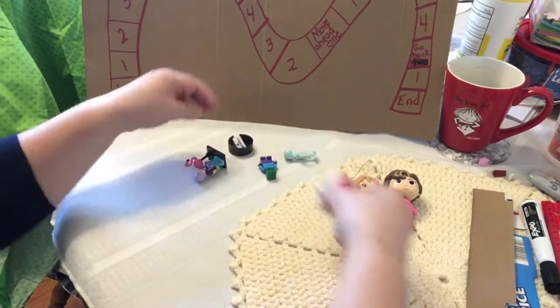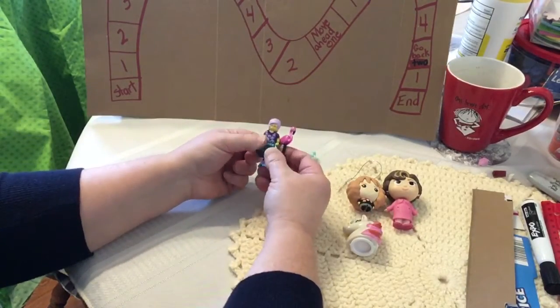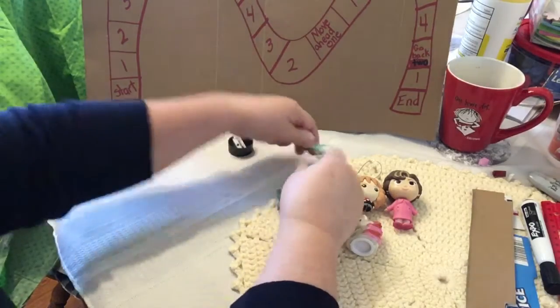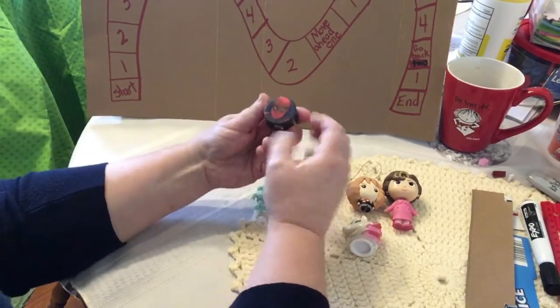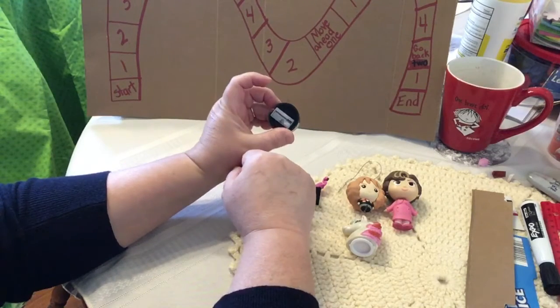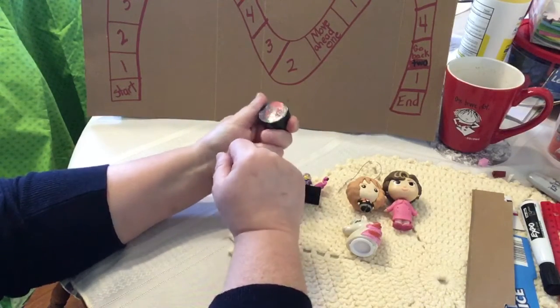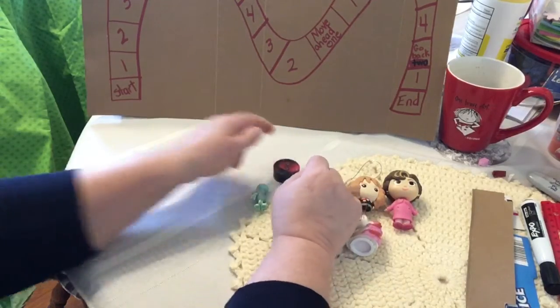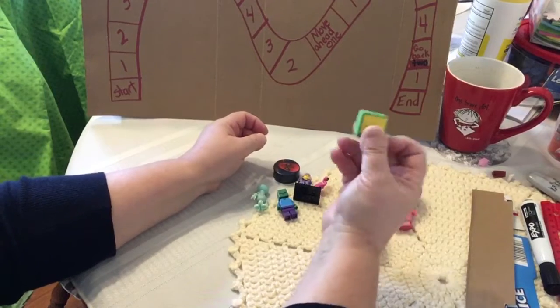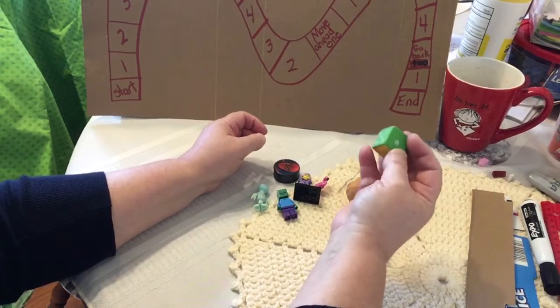Looks like a red unicorn. And Lego people, so I can use this Lego person. I can use that Lego person. I can use Squidward. And I also found this. It's a pencil sharpener, but it can be used as a game piece too. And then what else you will need is one of your die from the time before. And you're going to use it twice.